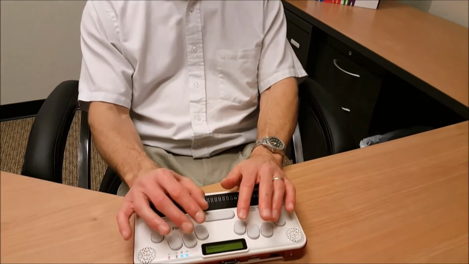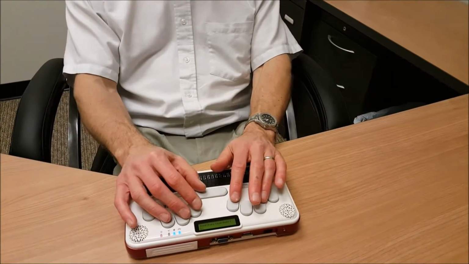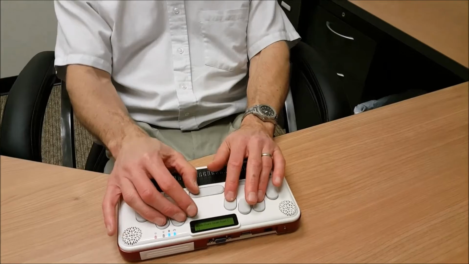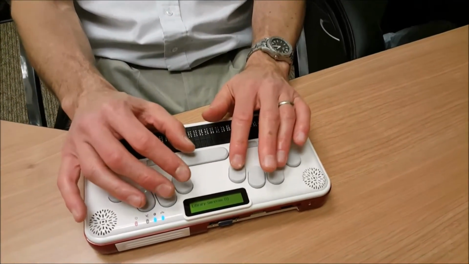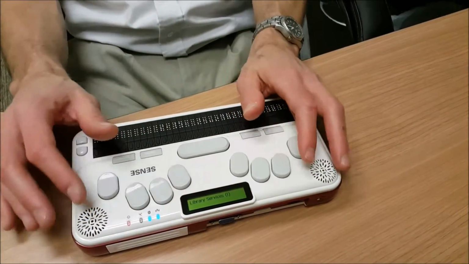I'm going to close out of Bookshare by pressing space and the letter Z, which works like an Alt F4. I'm going to press that a couple more times just to close me all the way back out to my start menu. And there we go.